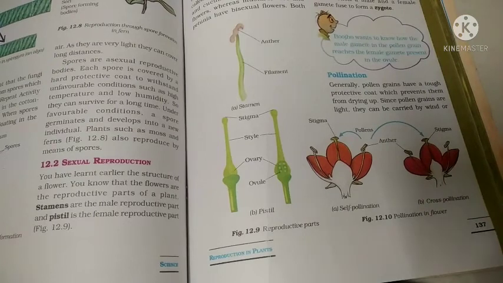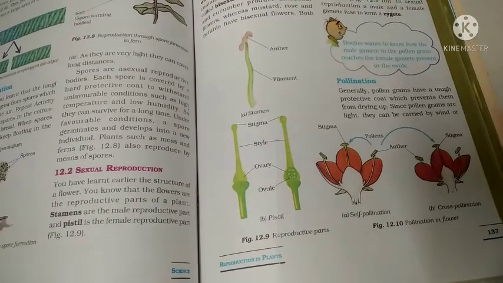Dear children, in today's session, we'll be discussing an interesting topic: pollination. At the end of this session, you will be able to know the definition of pollination and you will be able to differentiate between self-pollination and cross-pollination. Okay, children, so let us start our class.